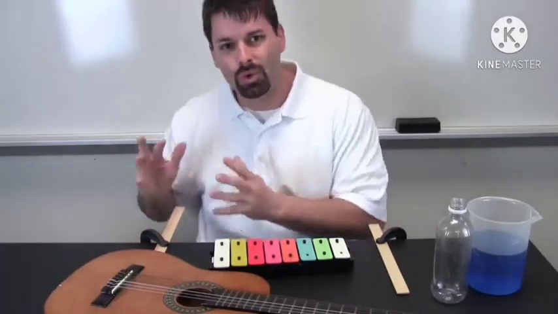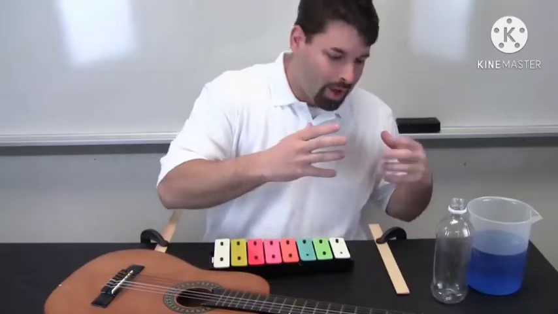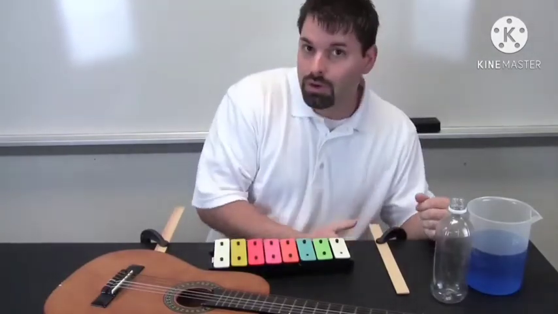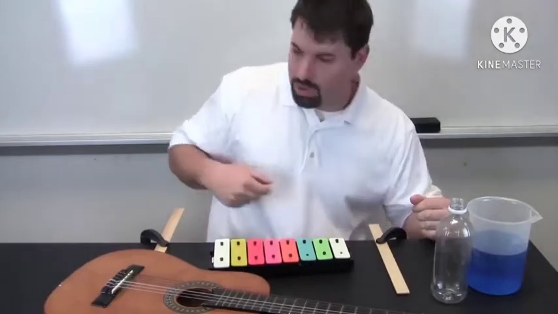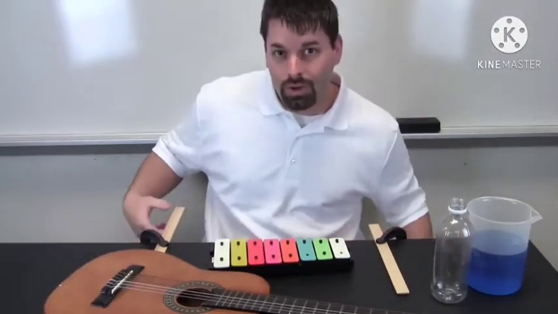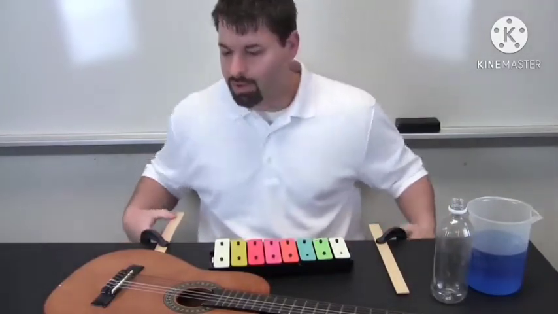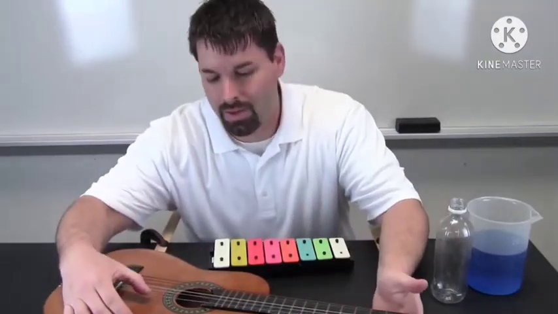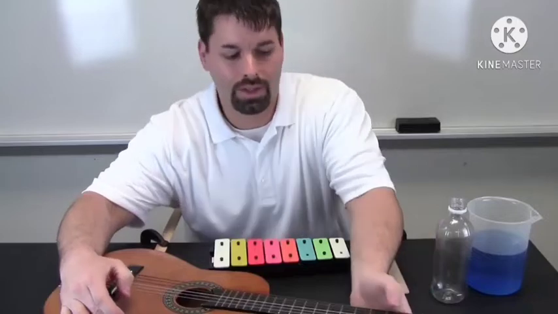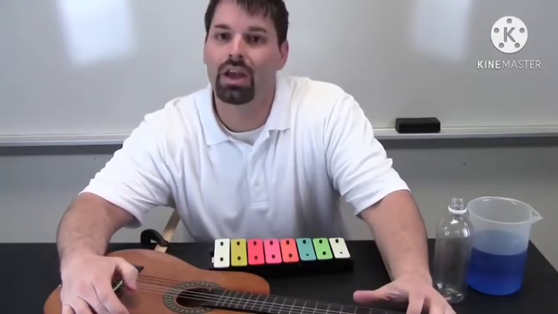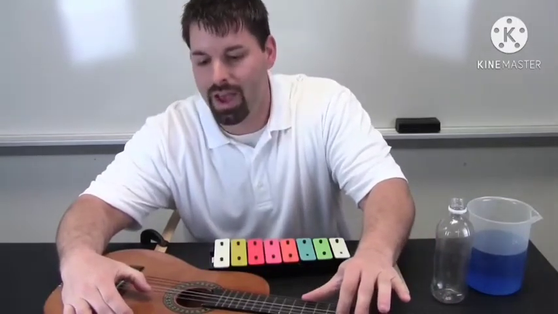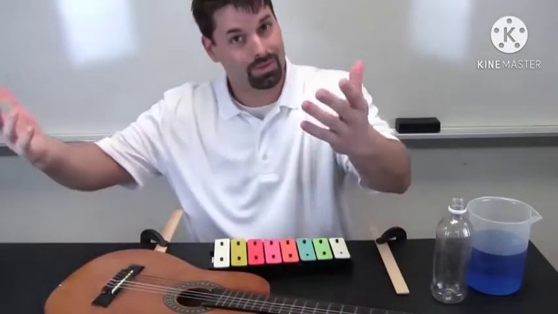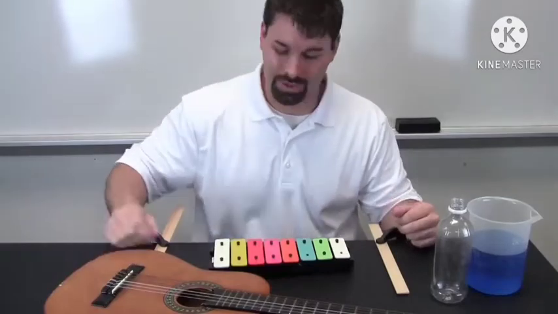I can even see that ruler moving slowly. Well, the faster something vibrates, the higher the sound or pitch. Low, high. Slower, faster. Let's check out the guitar. Let's see if we can make that pitch higher by making it vibrate faster. The pitch goes up, the faster it vibrates.